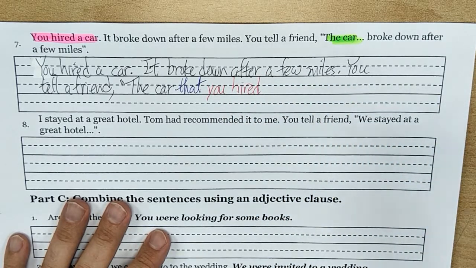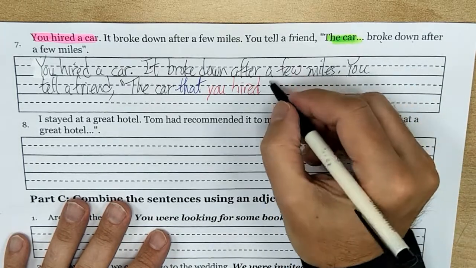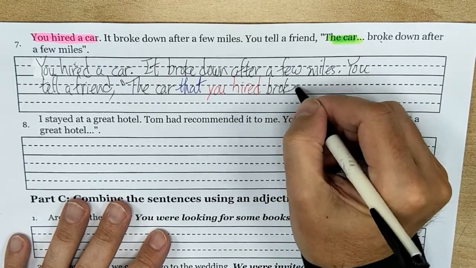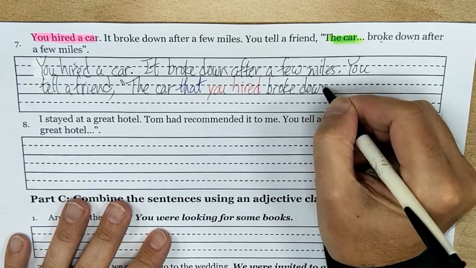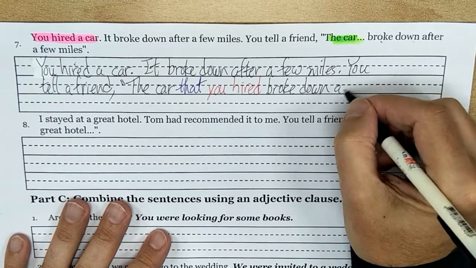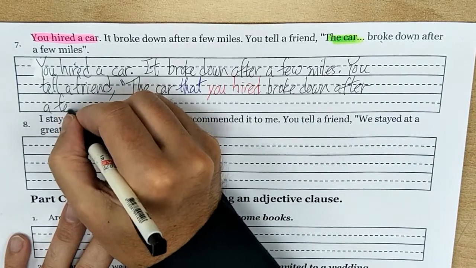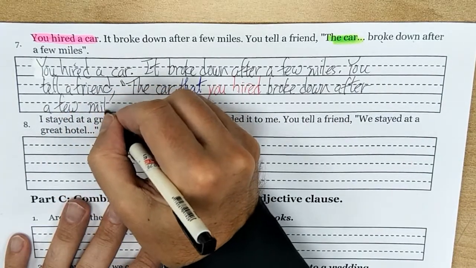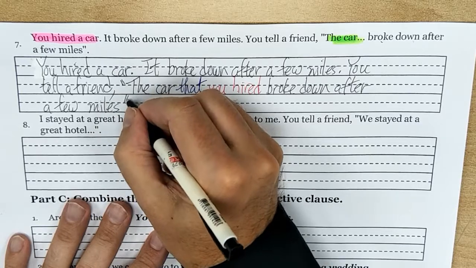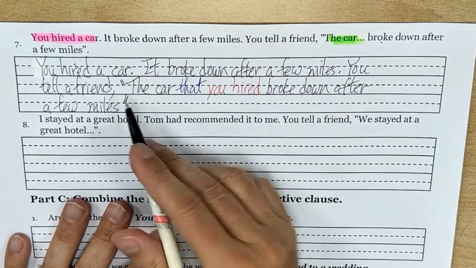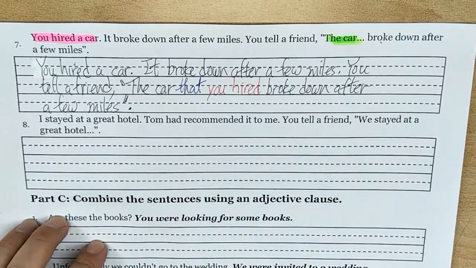Okay, now broke down after a few miles. All right, end quote, period.